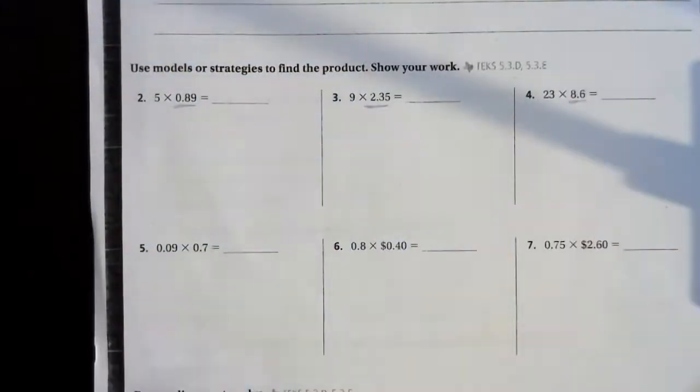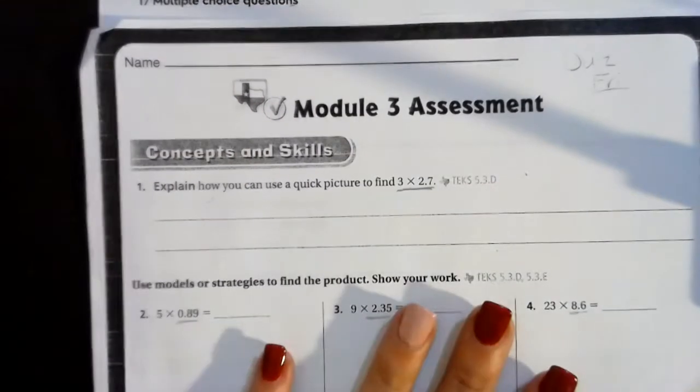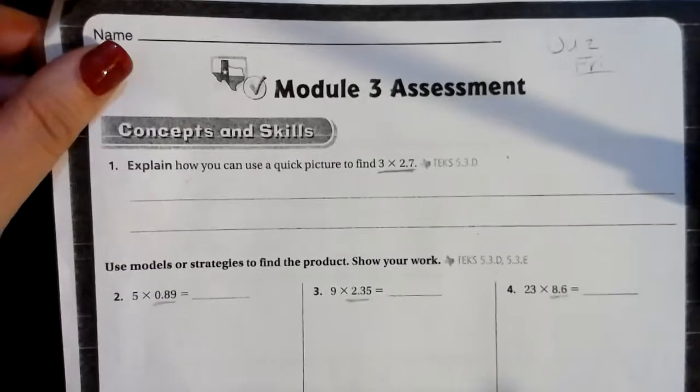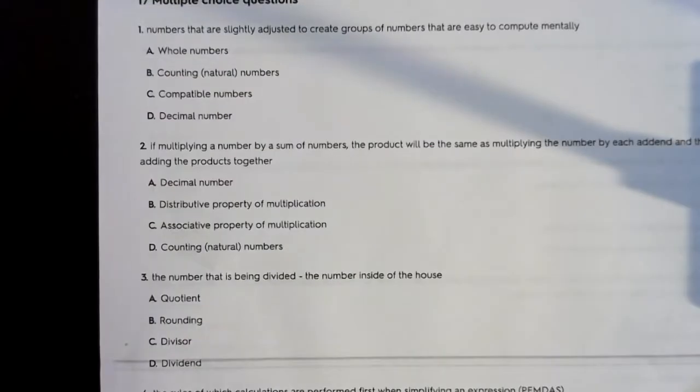So I want you to do this whole assessment. When you are done, I want this to go in the bucket. Make sure your name is on it, okay? Show me all of your work. Make sure your work is on this paper because this is going to be a test grade. When you're done with this, I want you to turn it into the bucket for me.